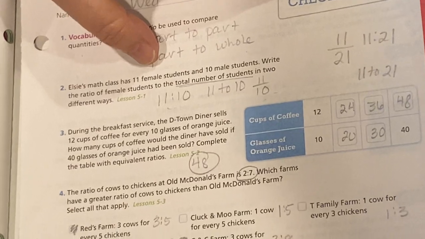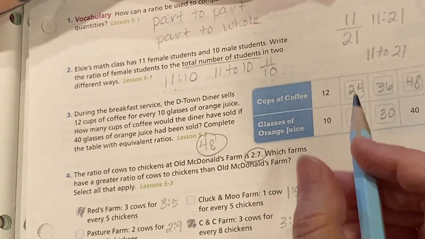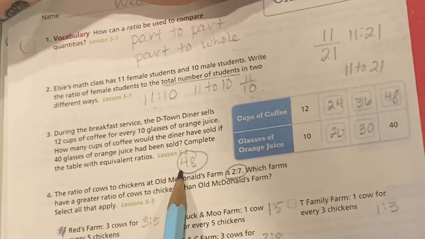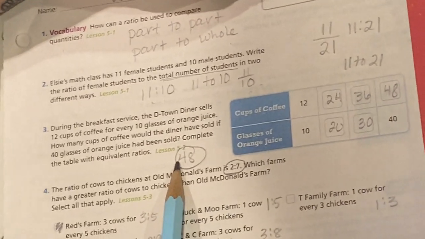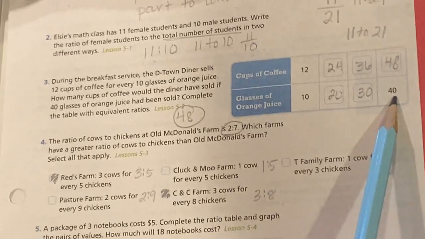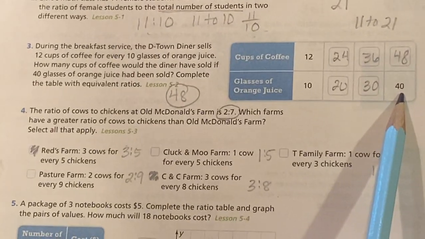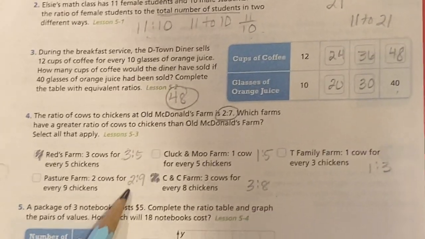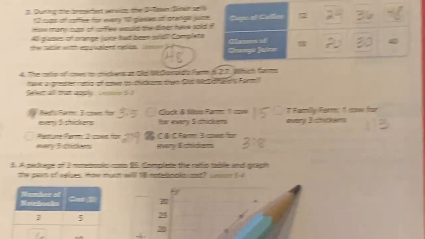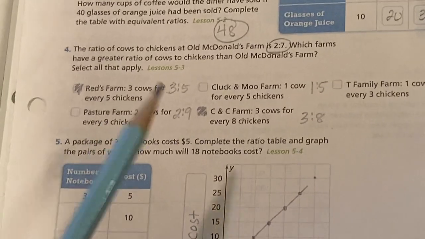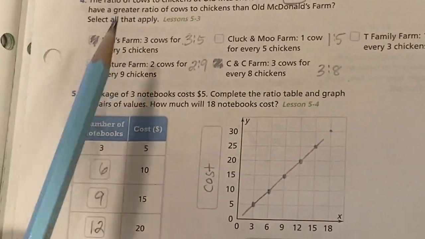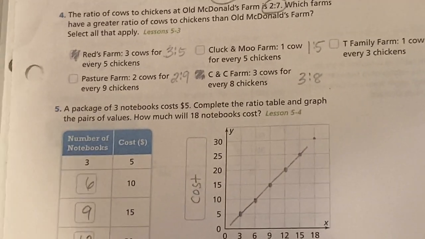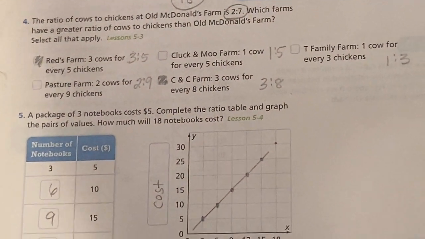Okay? Now, cups of coffee at the D-Town Diner. I completed the table, so it's 48 cups of coffee when there's 40 glasses of juice. Okay? And now for these ones, I figured out the different ratios for each and then compared them and found that Red's farm and C&C's farm has a greater ratio of cows to chickens.